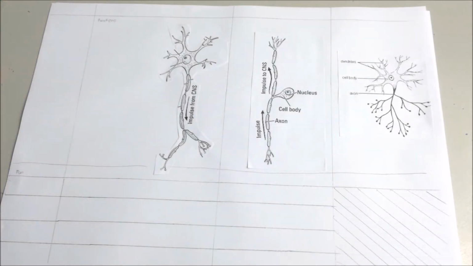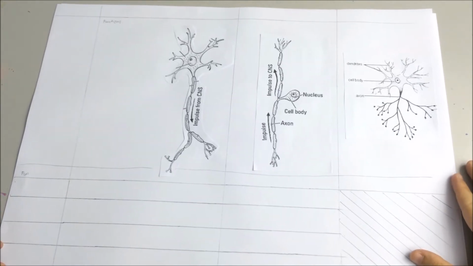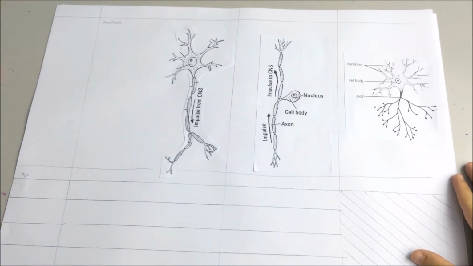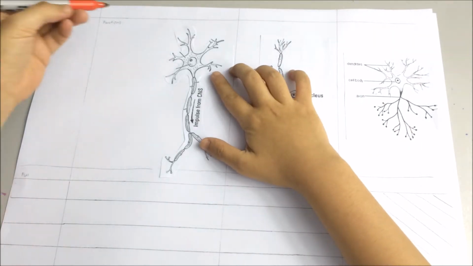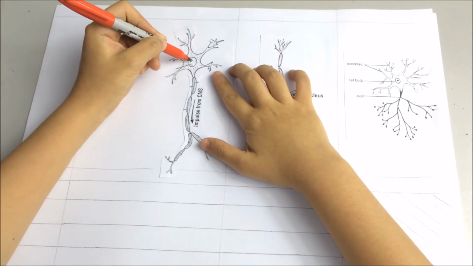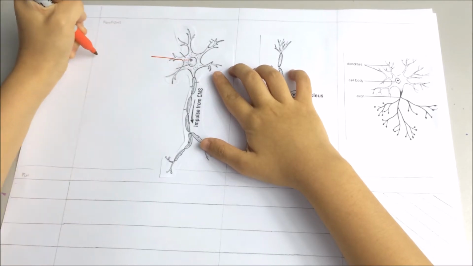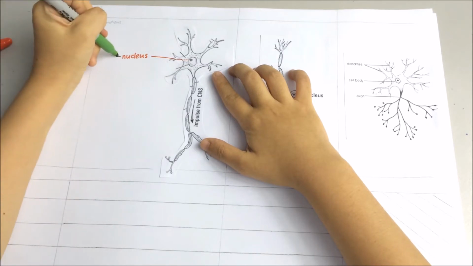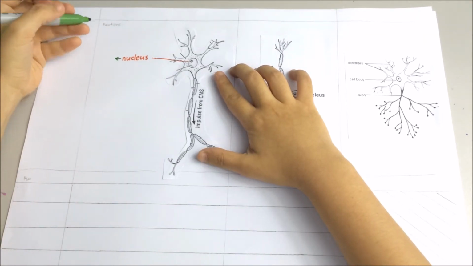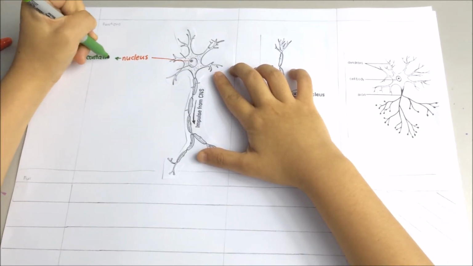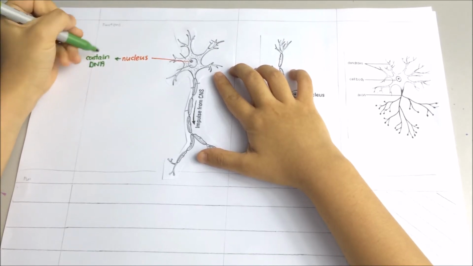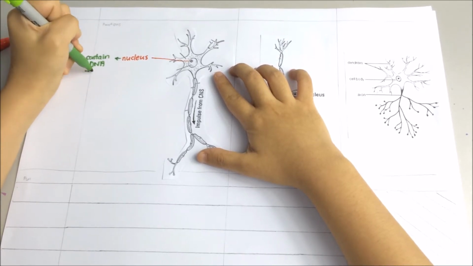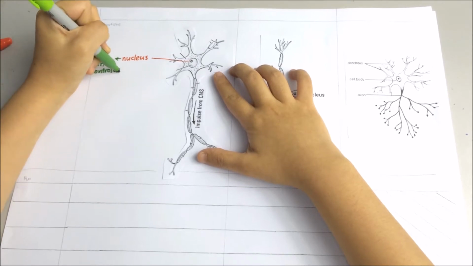Hi everyone, welcome to today's video where we're talking about neurons. Our nervous system is made up of millions of neurons. And let's talk about the parts of a neuron. As with any other cell, a neuron, which is the nerve cell, will also have a nucleus. The nucleus contains DNA and it functions to control the activity of the cell, just like any other cell.